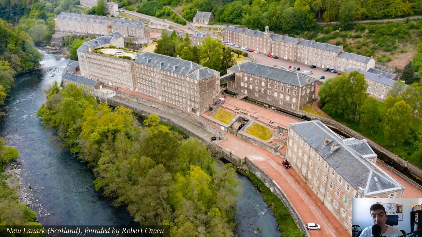And we have New Lanark in Scotland, which is a cotton factory, and several buildings in which the workers live in better conditions. This already stands, but has become a museum, and was founded by Robert Owen.